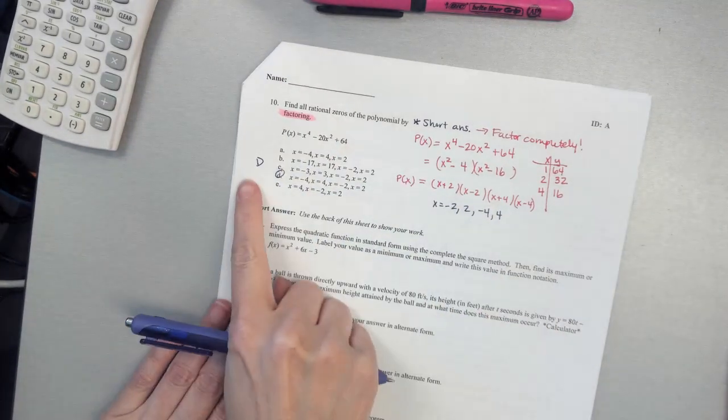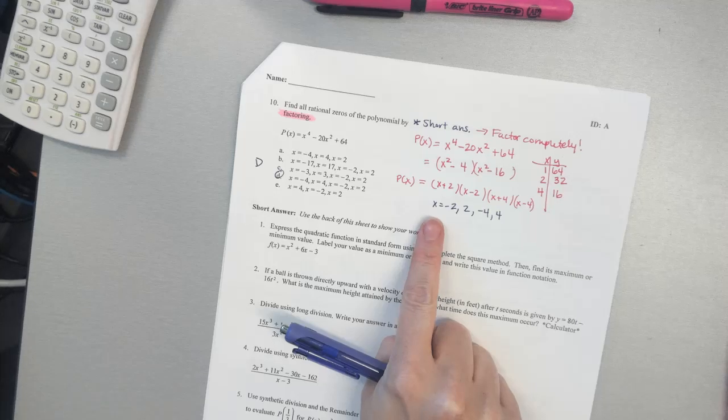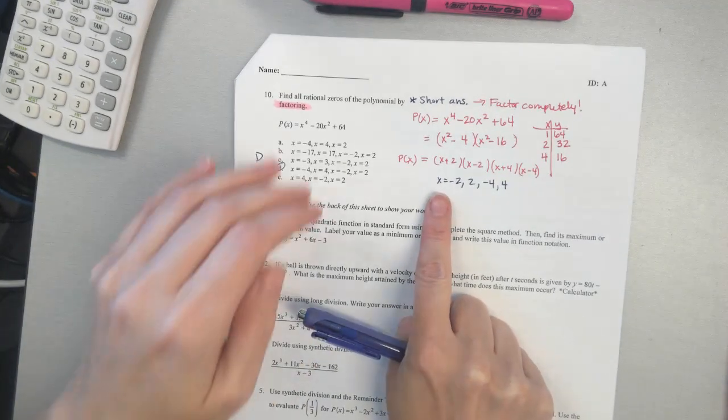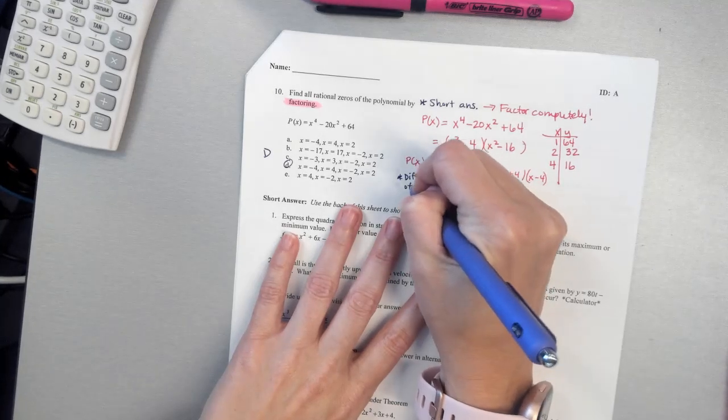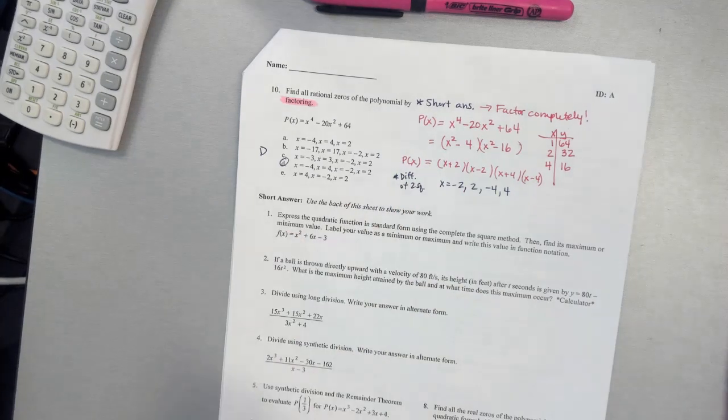All right, so if you found that a different way, make sure that you write down how to factor. Don't forget the difference of 2 squares. Okay, so we have to know that pattern.